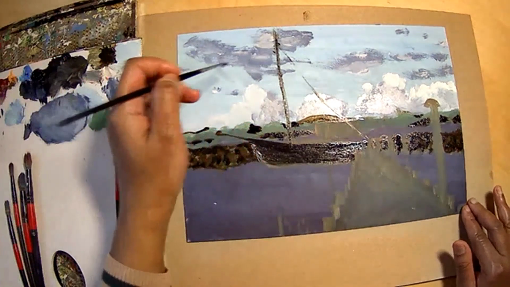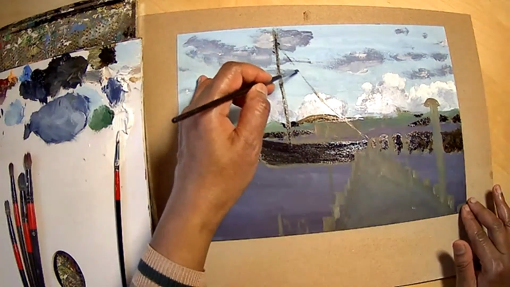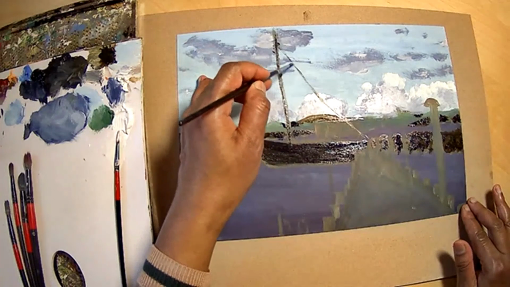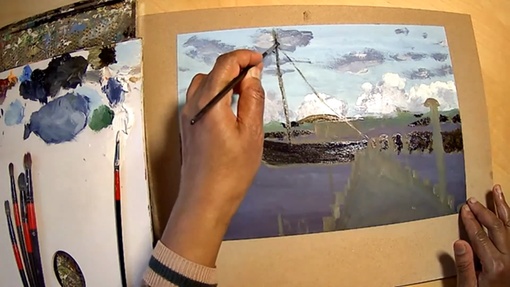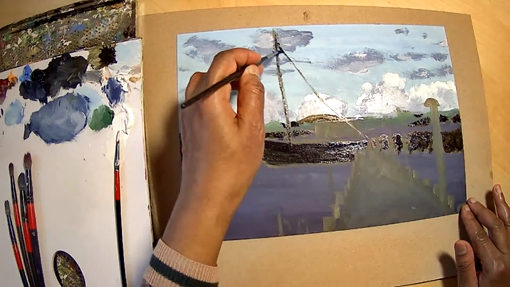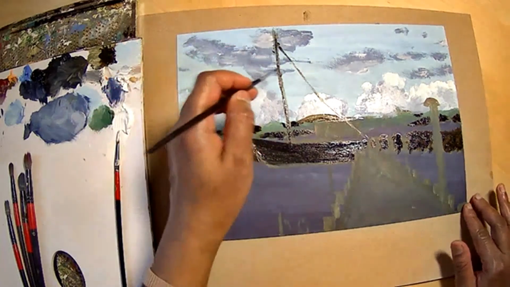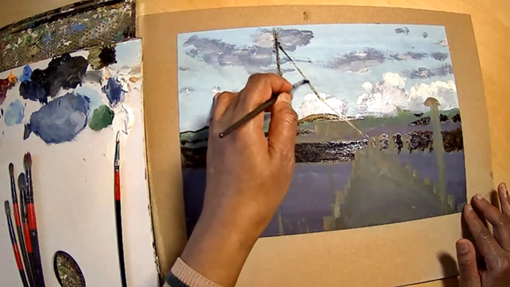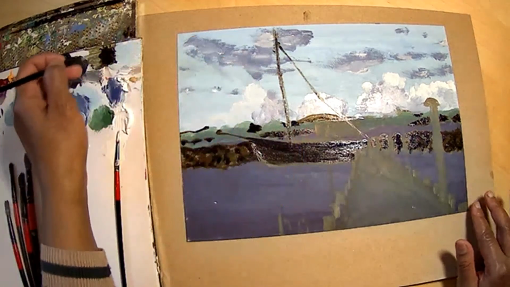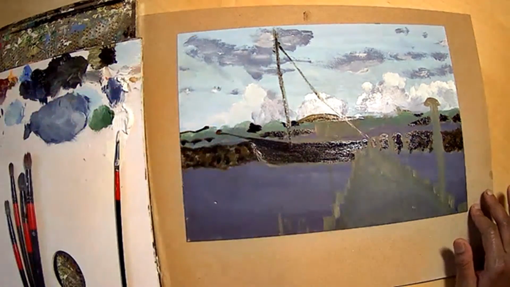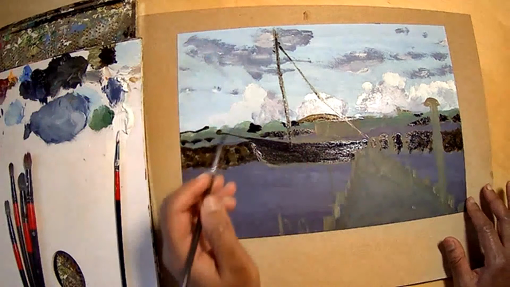If you have brush 0 or something thinner that you feel comfortable to do the thinner lines, it's fine. But again, let me tell you, we are doing a study. This is the time for you to practice. So try practicing with the brush that you have. Yeah?